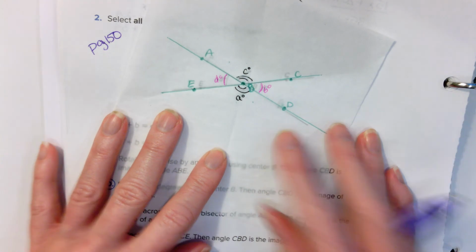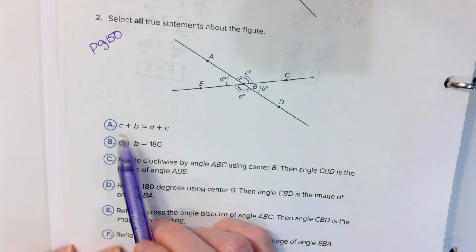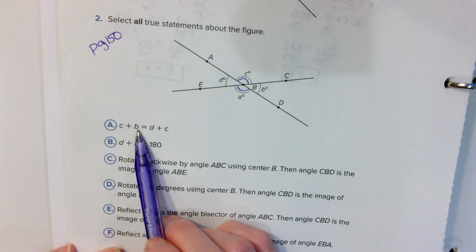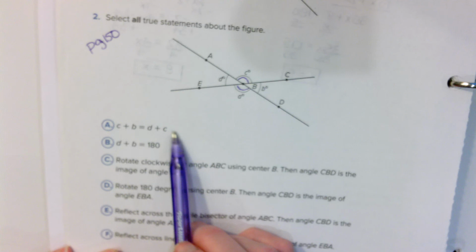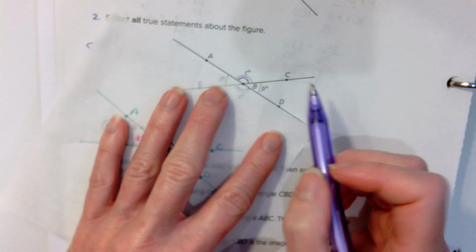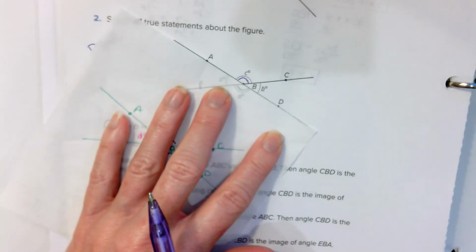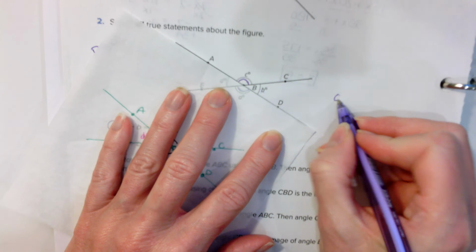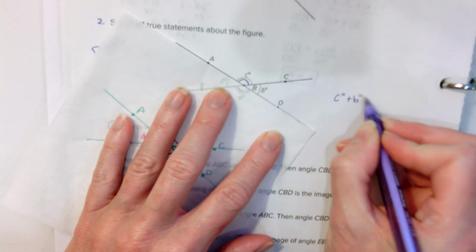So let's take a look at this. Number 1 says C plus B equals D plus C. So let's look at this. Angle C plus angle B. Well, if I look carefully, C plus B is on a straight line, so I do know that C plus B would be equal to 180 degrees.